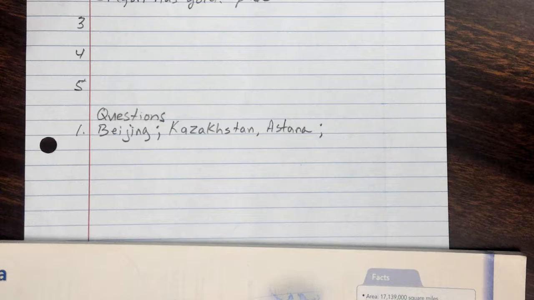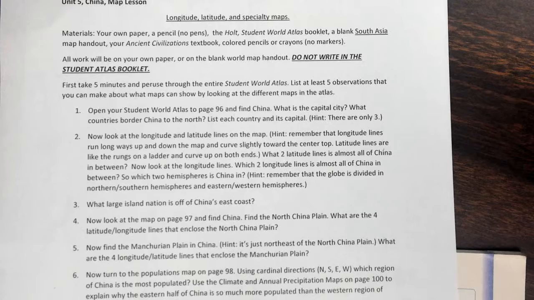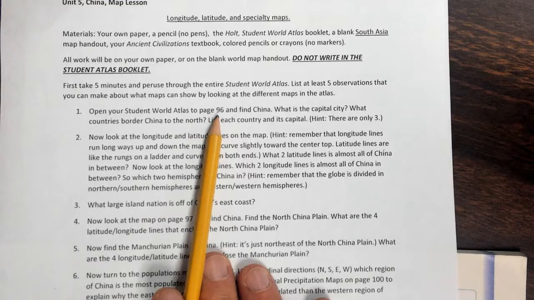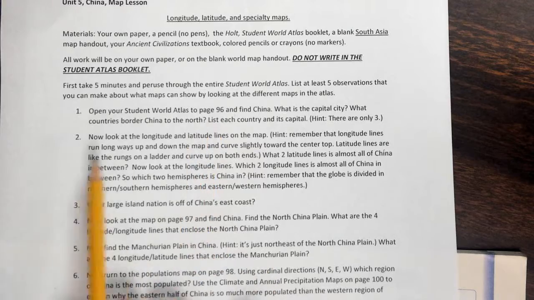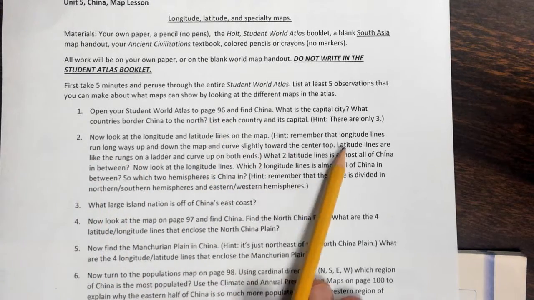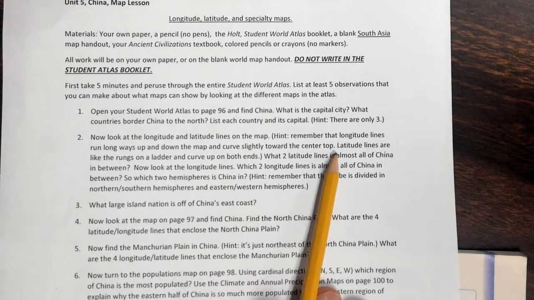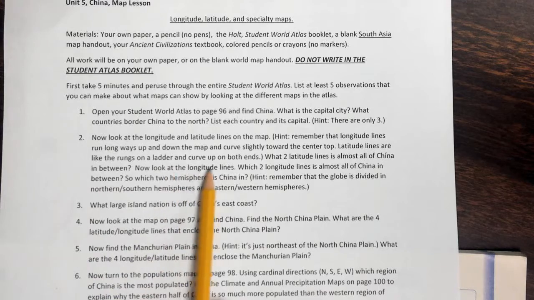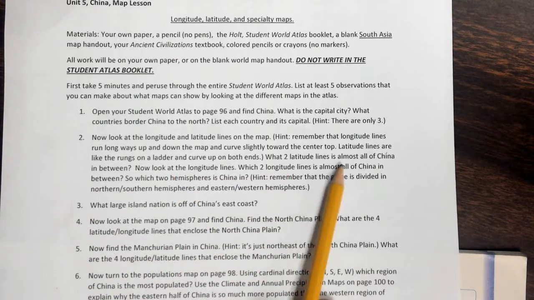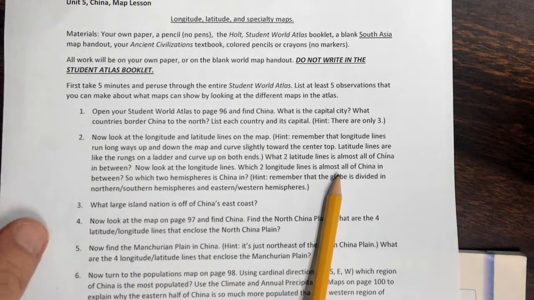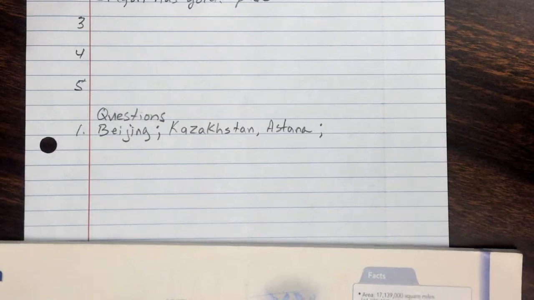Okay, now we're ready to go to number 2. Now look at the longitude and latitude lines on the map. Now notice I did not tell you to go to a different map. So if I don't say change to another map, you stay on whatever page we were on. So we're still on page 96. Hint, remember that longitude lines run long ways up and down on the map and curve slightly toward the center top. Latitude lines are like rungs on a ladder and curve up on both ends. What latitude line is almost all of China in between? Now look at the longitude lines. What longitude lines is almost China in between? Okay, let's try that.